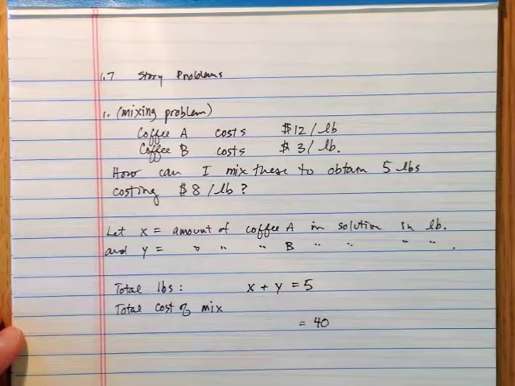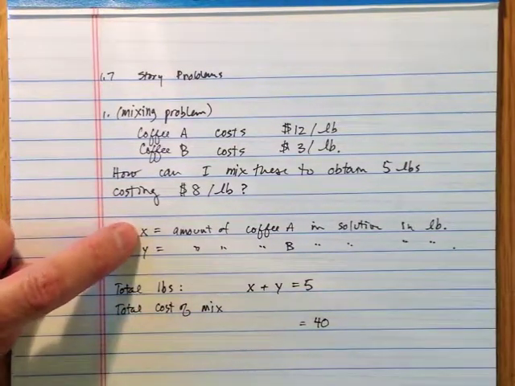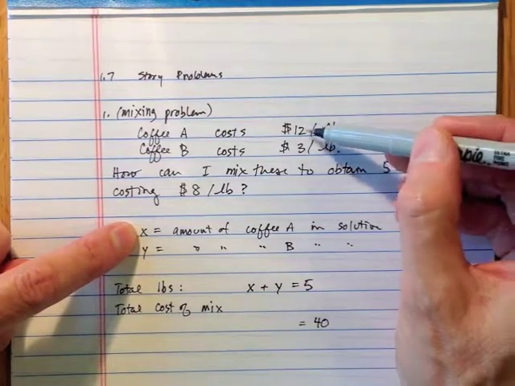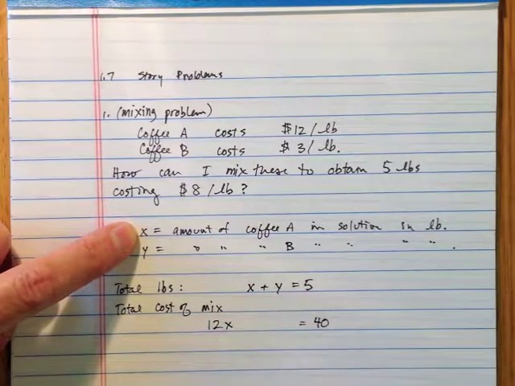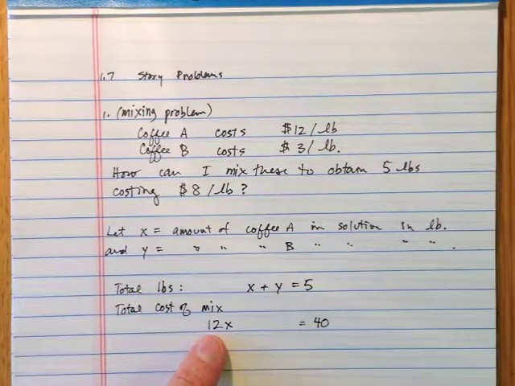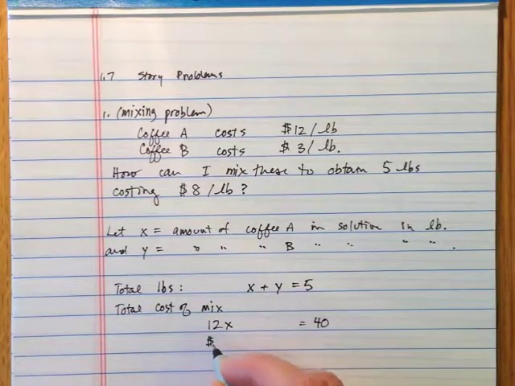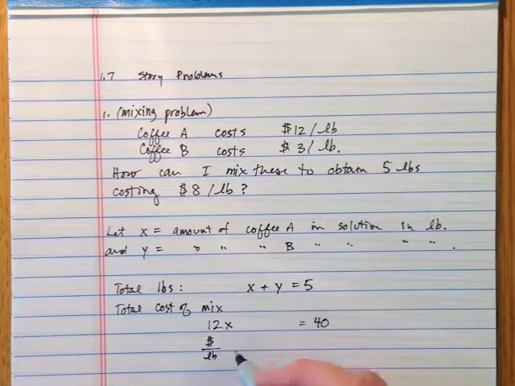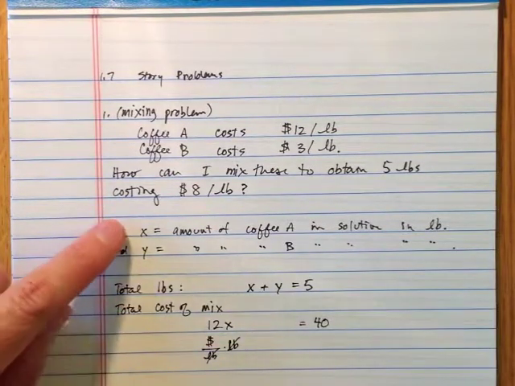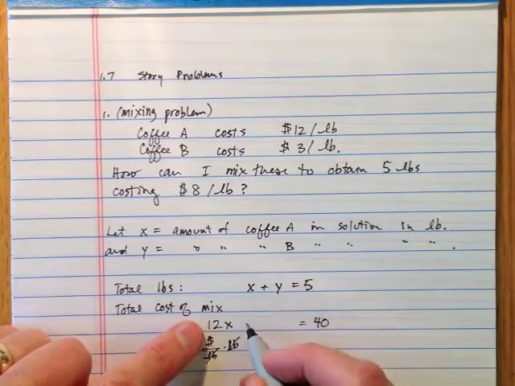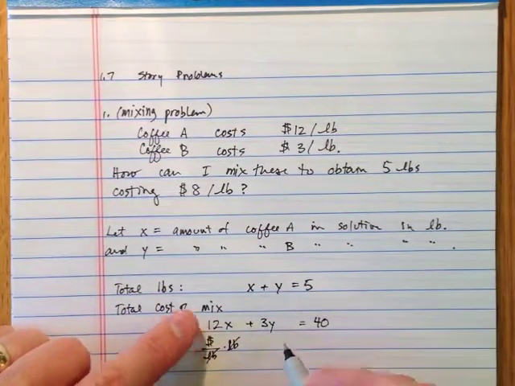How much of that was due to the cost of x, and how much was due to the cost of y? Well, if I've got x pounds of Coffee A, and Coffee A costs $12 a pound, then the amount of Coffee A in my mix is costing me 12 times x. That's $12 per pound times x pounds. You can even see the units cancel: the 12 is dollars per pound, and the x is measured in pounds. The units cancel and you're left with dollars. So the amount of Coffee A that I use in my mix is costing me 12x. The amount of Coffee B that I'm using costs me 3y.